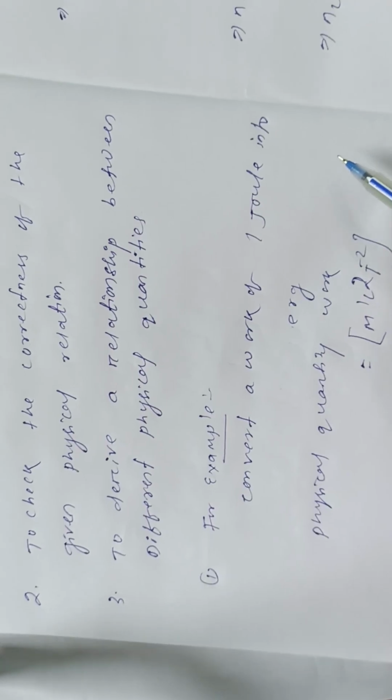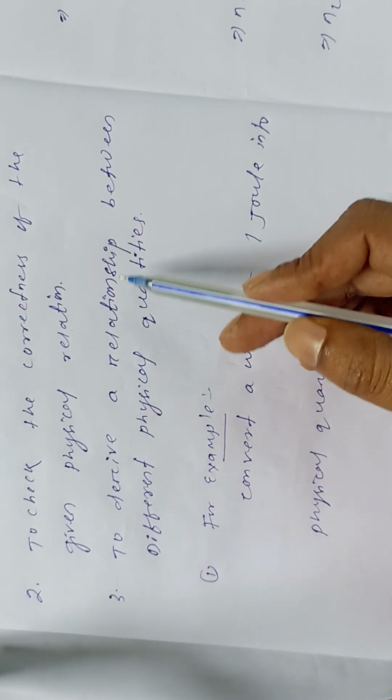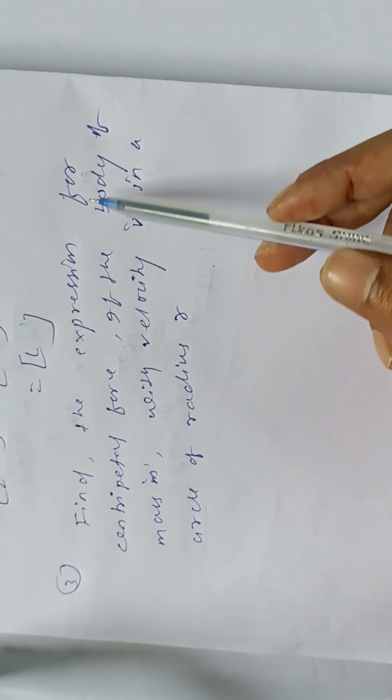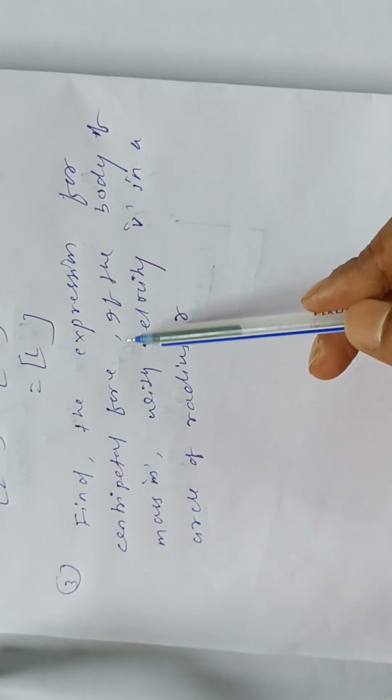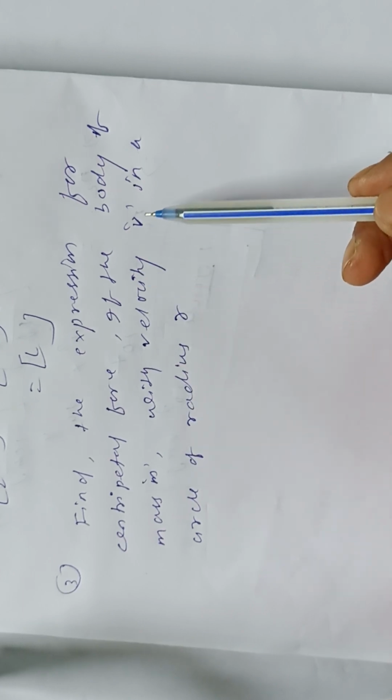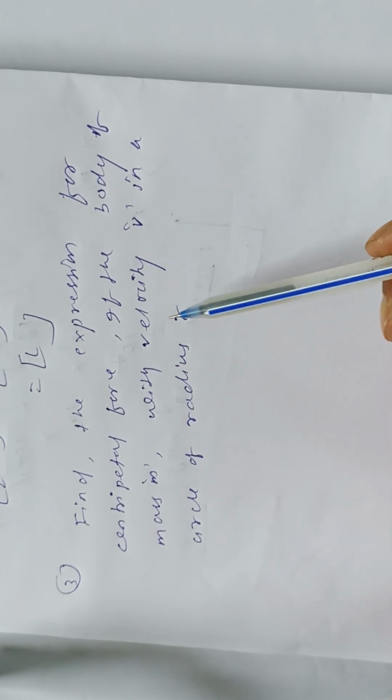Now third is to derive a relationship between different physical quantities. Now find the expression for centripetal force if a body of mass m moves with velocity v in a circle of radius r.